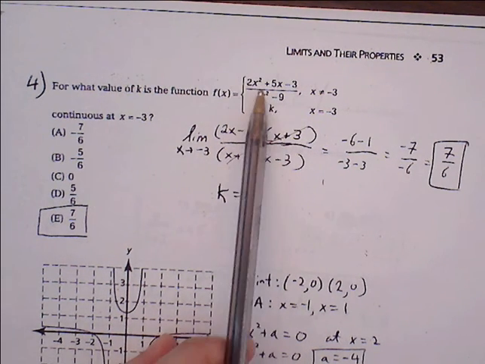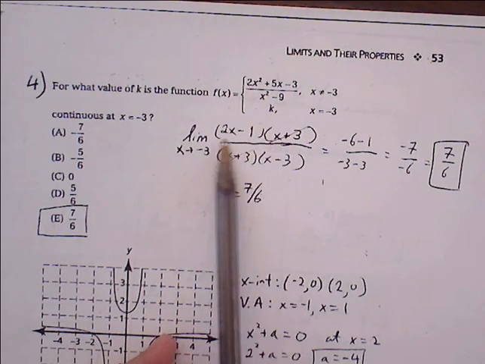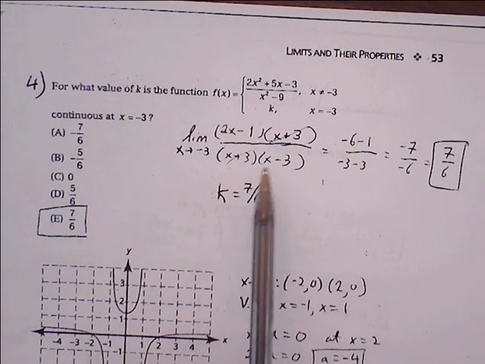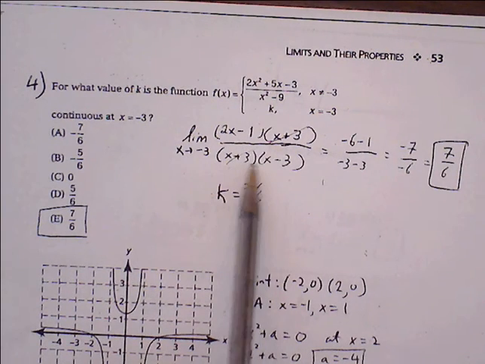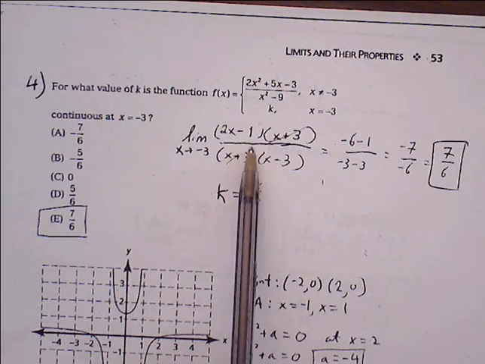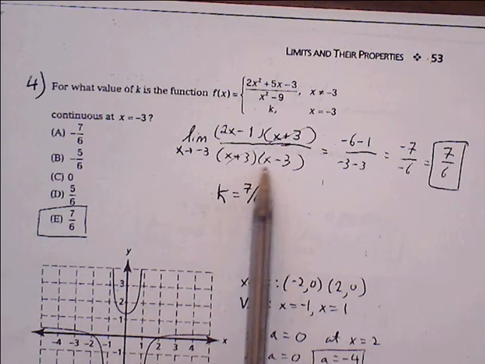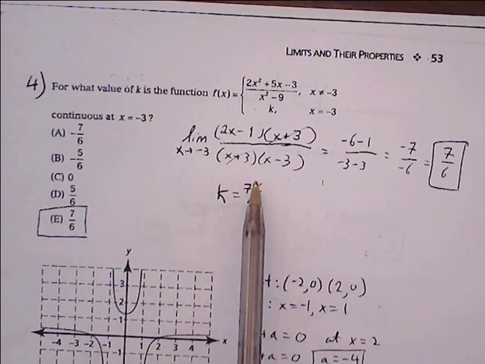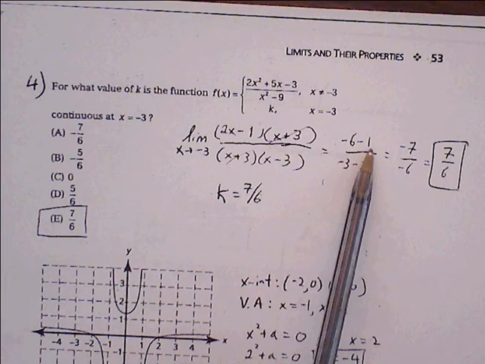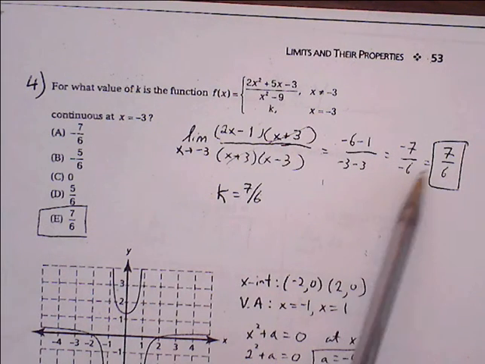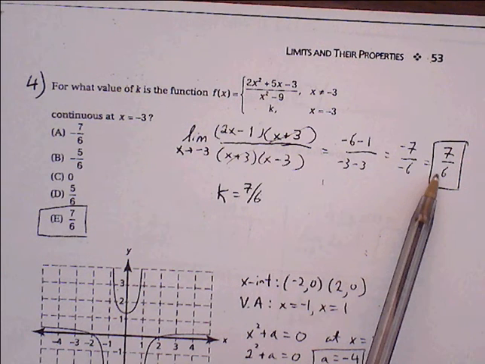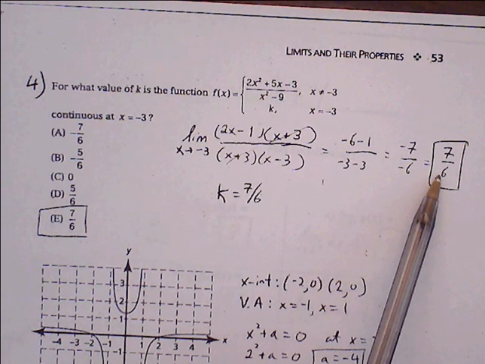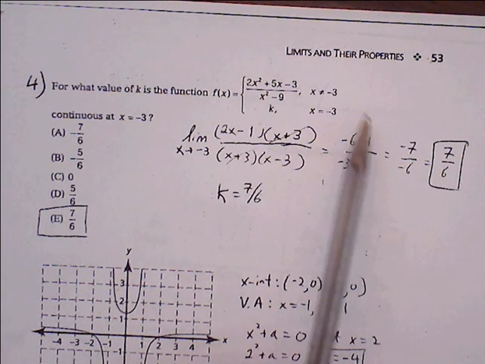All right, so we can factor the numerator here. 2x squared plus 5x minus 3 factors to be 2x minus 1 times x plus 3. x squared minus 9, difference of squares, we can factor to be x plus 3 and x minus 3. Cancel out the x plus 3's. We're left with 2x minus 1 over x minus 3. Reevaluate the limit. We get -6 minus 1 over -3 minus 3. -7 over -6 is 7/6. So 7/6 is the y value where the graph will meet on both sides of -3.